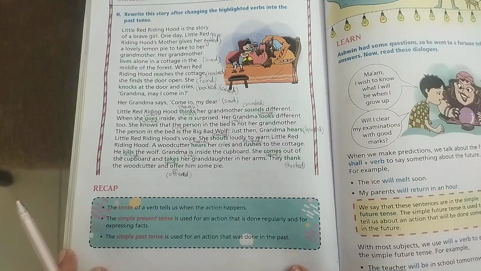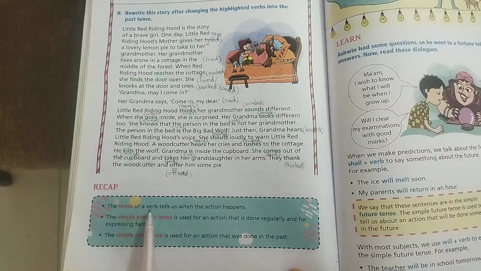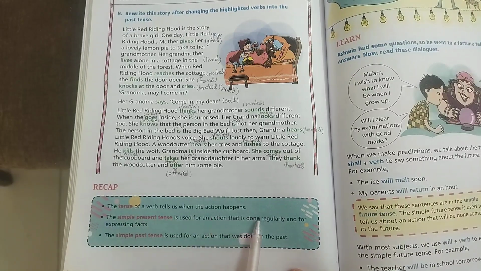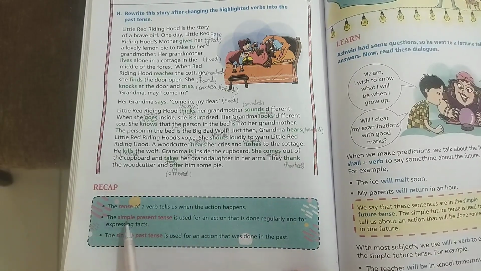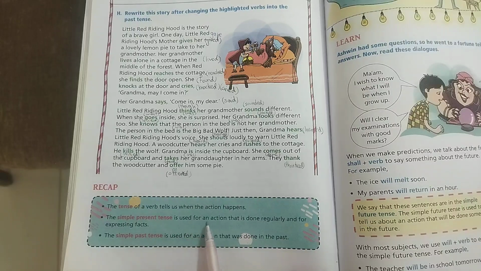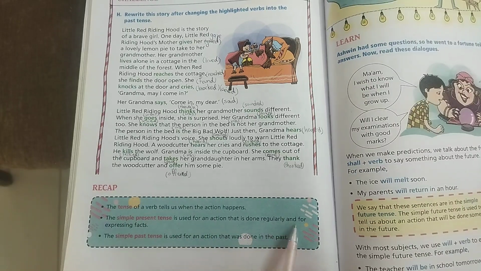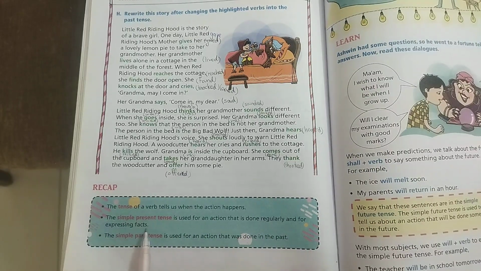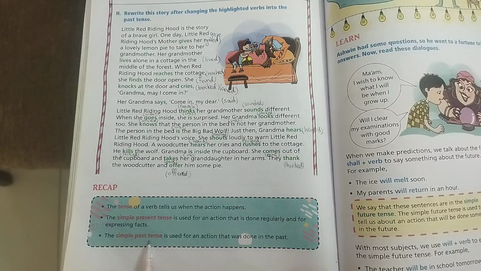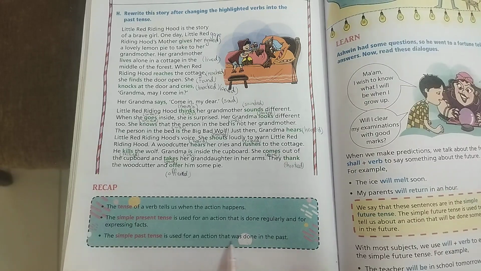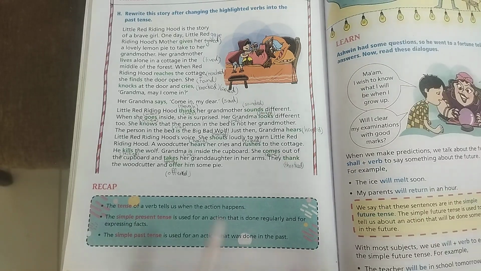Now recap. The tense of a verb tells us when the action happens. The simple present tense is used for an action that is done regularly and for expressing facts. The simple past tense is used for an action that was done in the past.